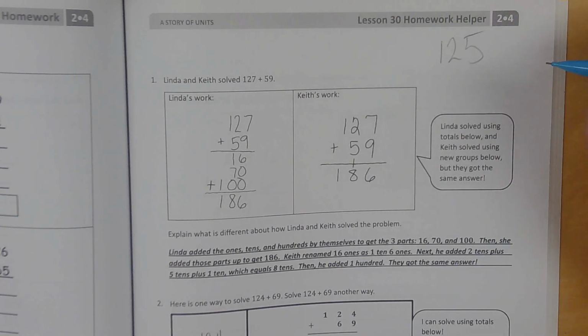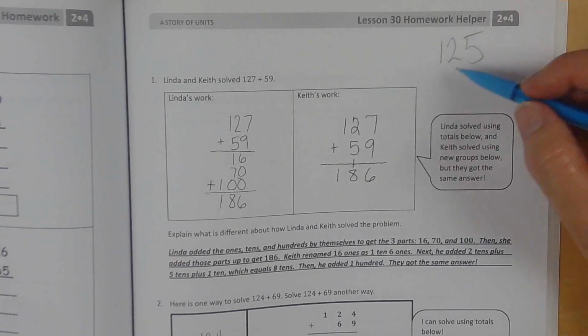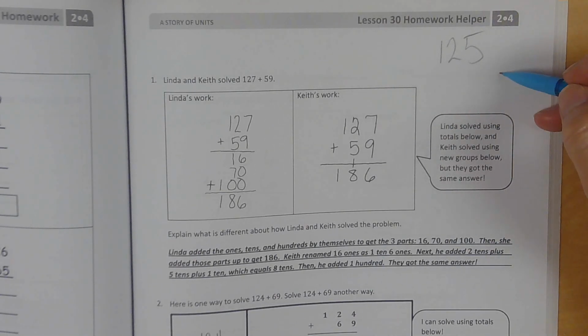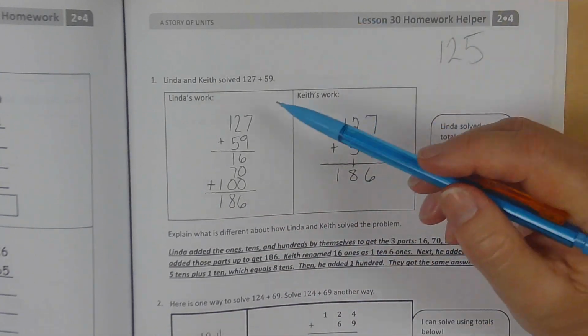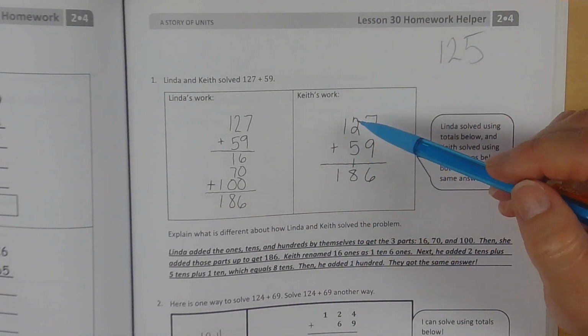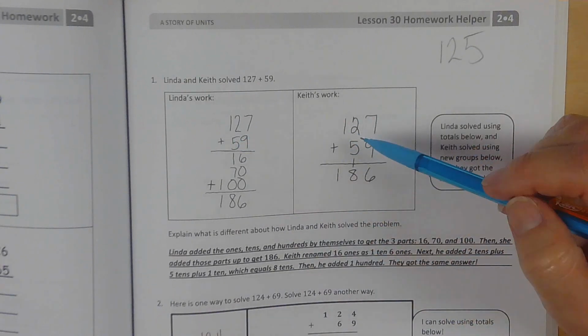Hi everybody, we're back with the homework for lesson 30. This is on page 125. And just want to look at the homework helper. We are doing two different ways of doing addition.